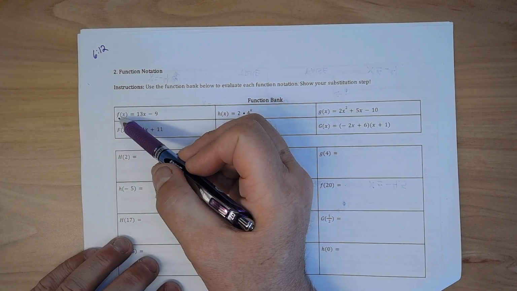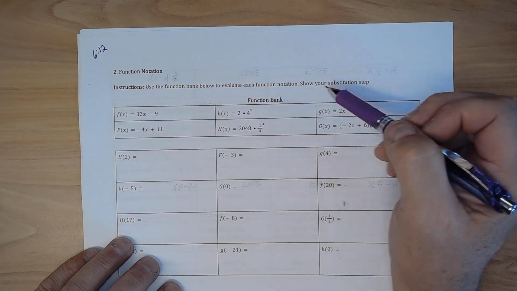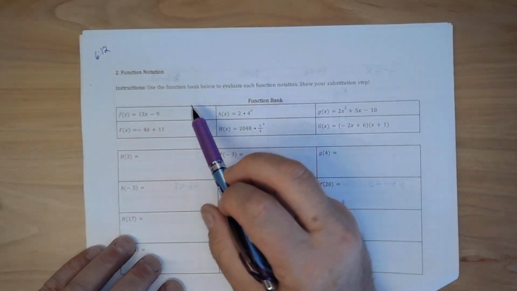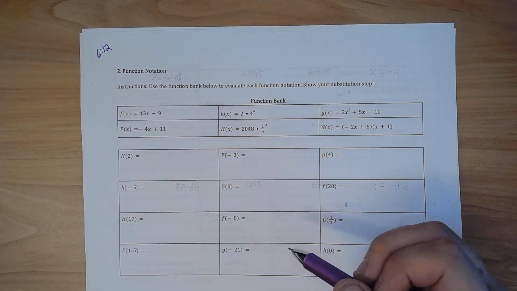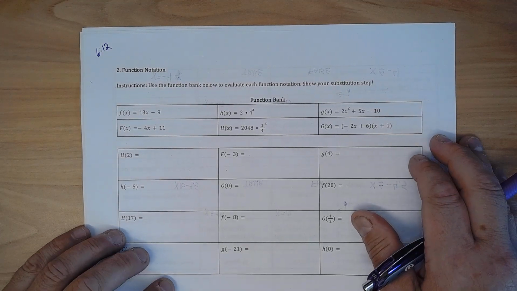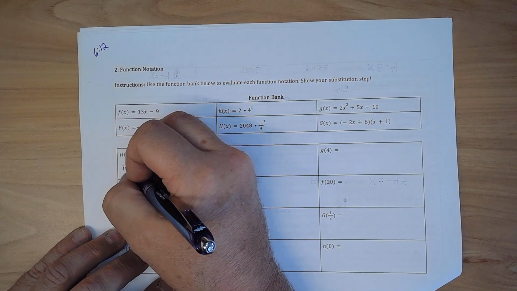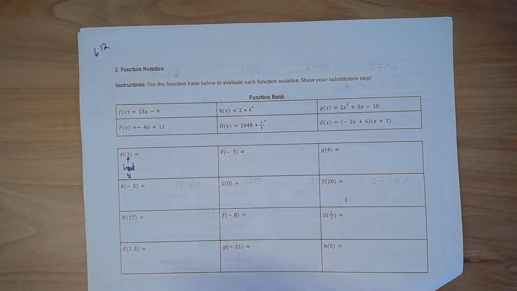Be a little careful on this one. Notice that we've got lowercase and uppercase. There's 6 functions, but 2 of them have f, 2 of them have h, 2 of them have g. Lowercase f and uppercase F are 2 completely different things in math, so you want to watch out for that. But what we do know is that this is our input value. This is our x value, regardless of what the equation is.